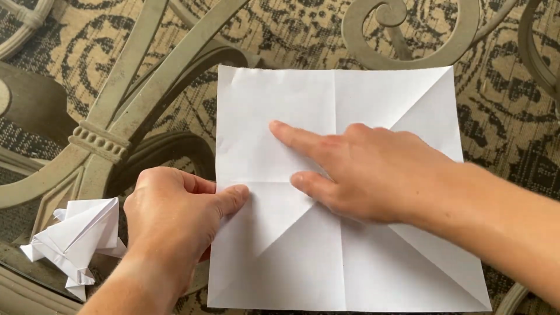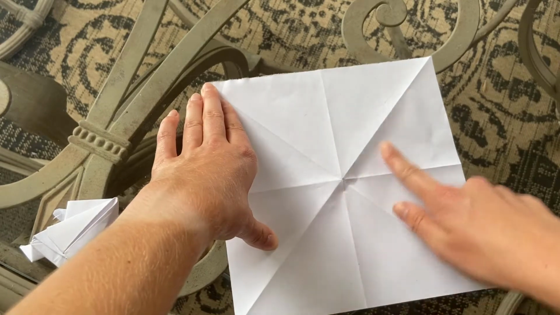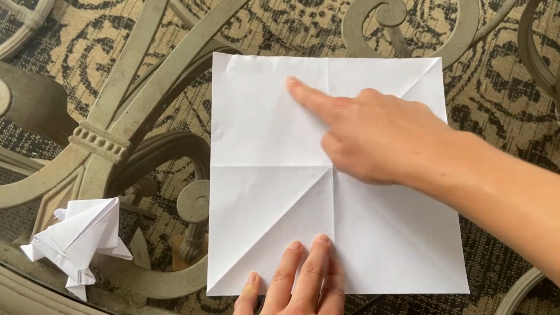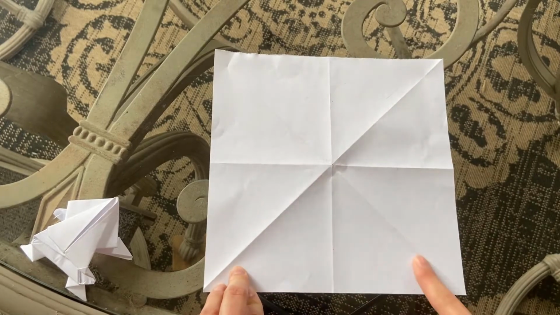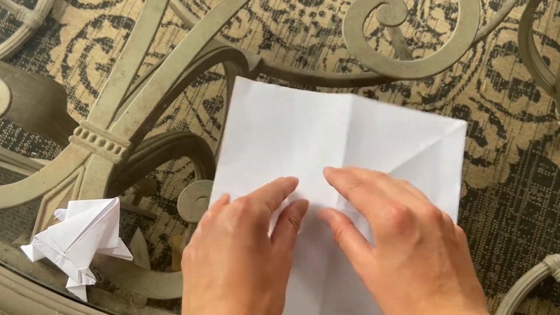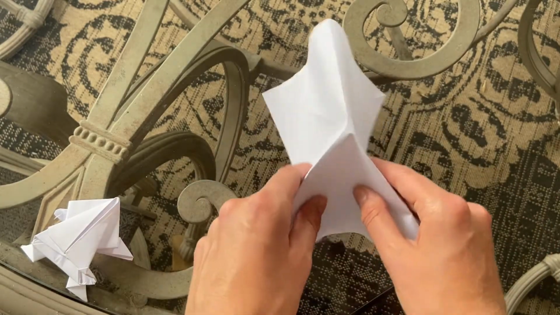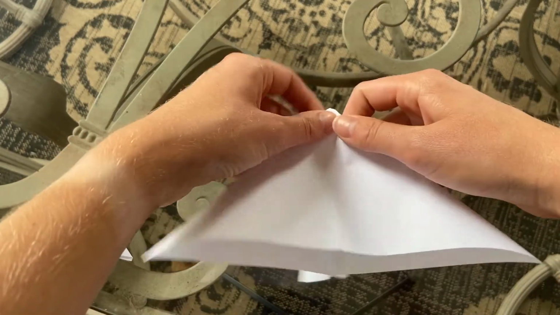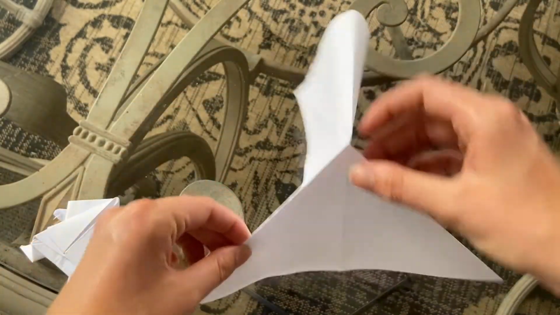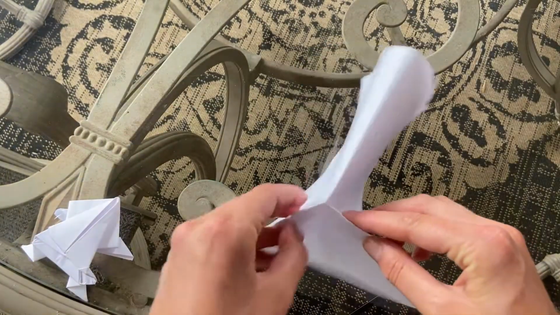What we're going to do is we're going to try and make these two triangles on these two sides. So this one and then this one. And we're going to try and make them into the paper, if that makes sense. So do you see how this is like a triangle? And then we have this flap back here.